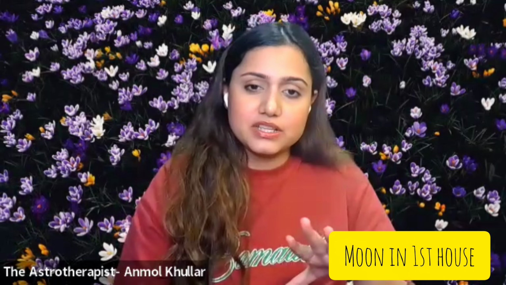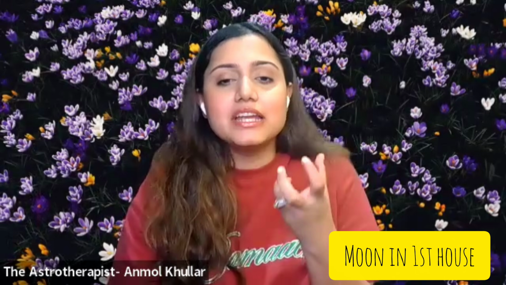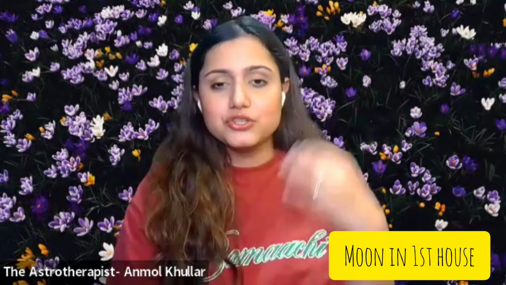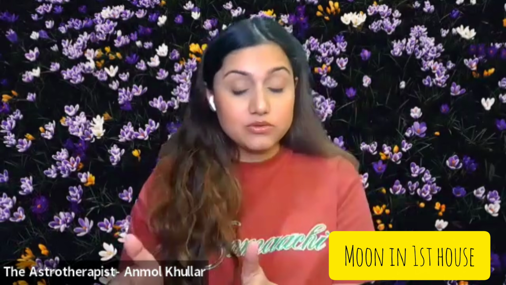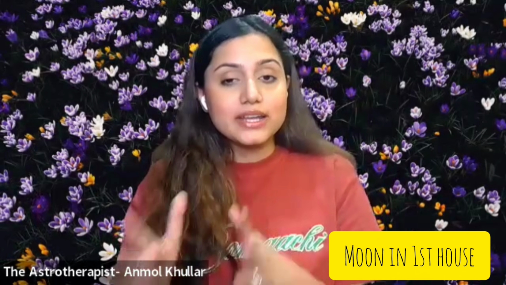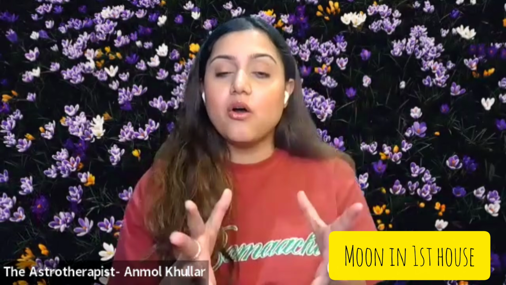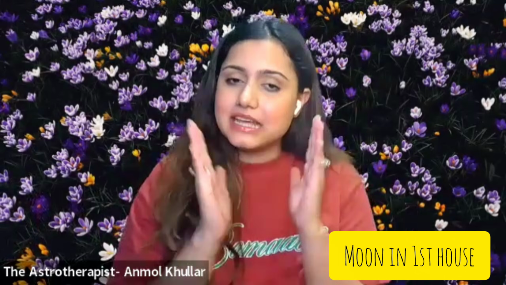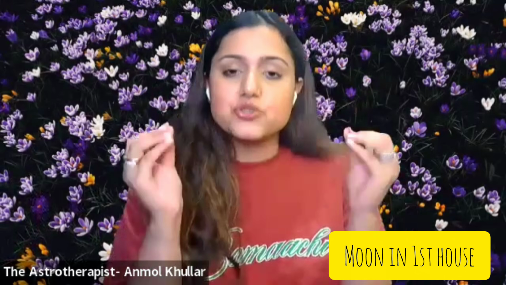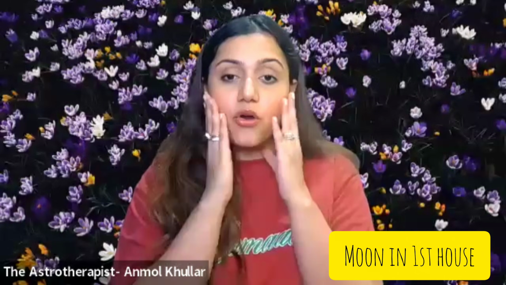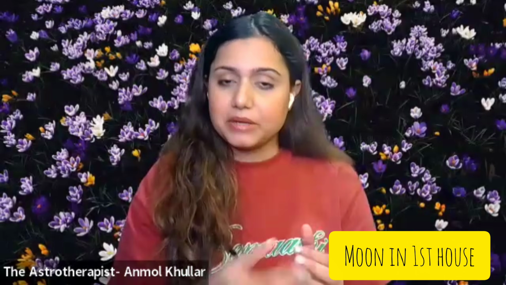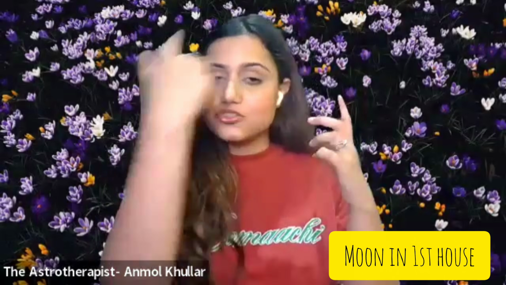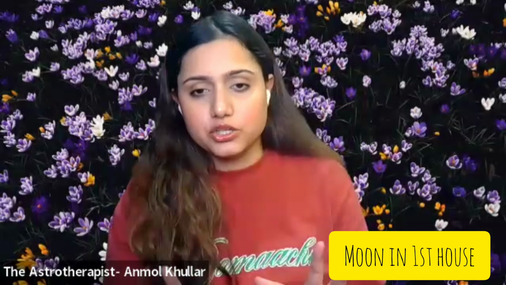So, with moon in the first house, you will have a very chubby outlook to your structure. With moon in certain zodiac signs, you can be very much on the leaner side, but definitely there has to be something like, your cheeks can be chubbier, your face can be round and chubby, but definitely there's a sense of roundness in your features.